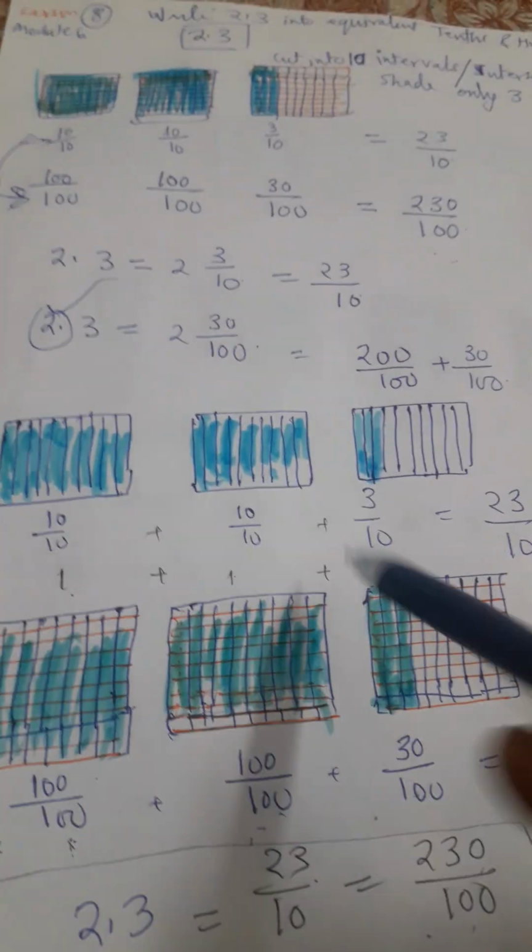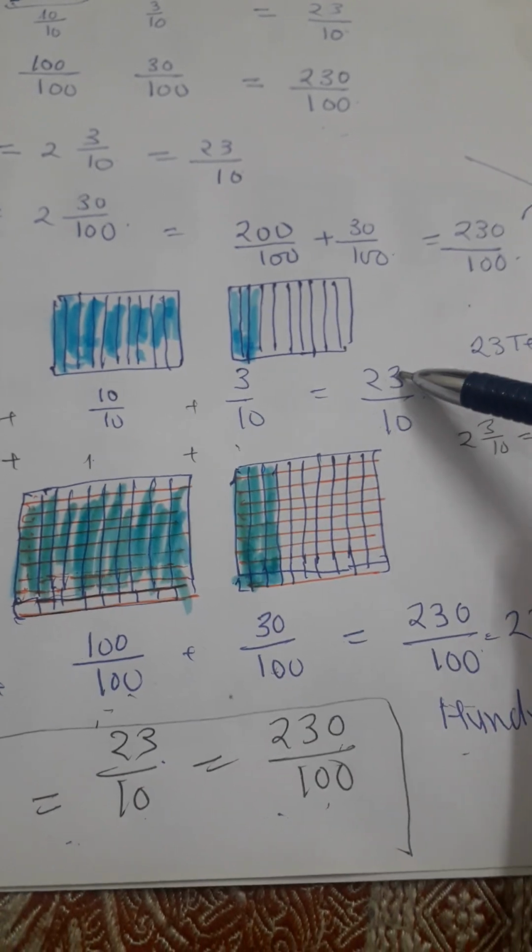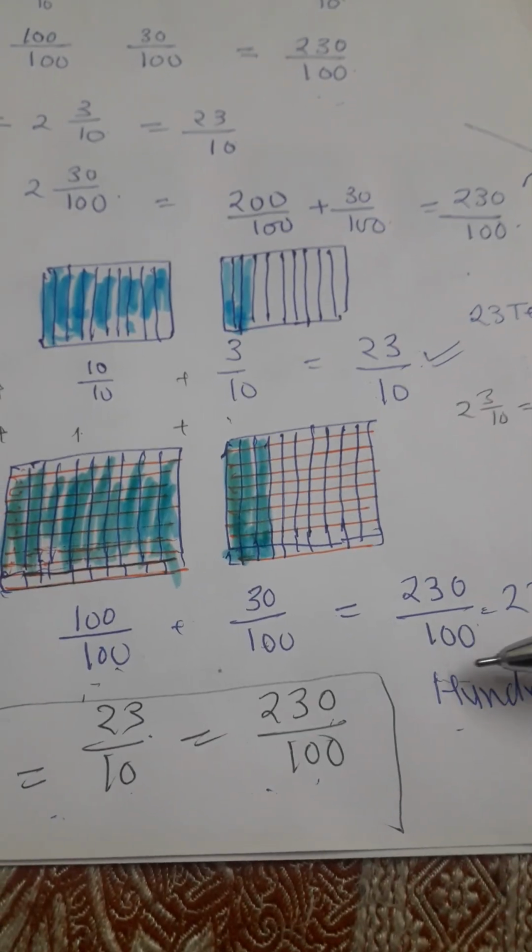When they ask for the area model, at that time you have to draw like this and write 23 tenths. Here it is 230 hundredths.